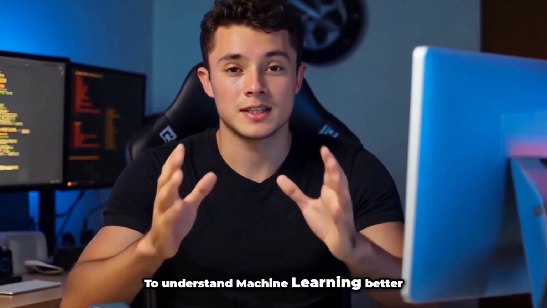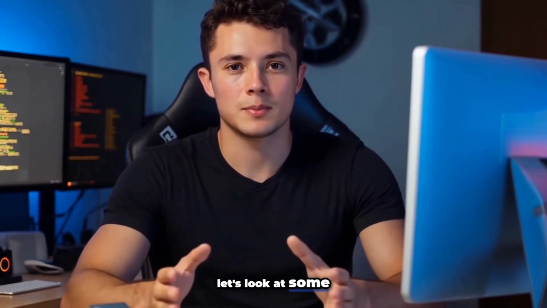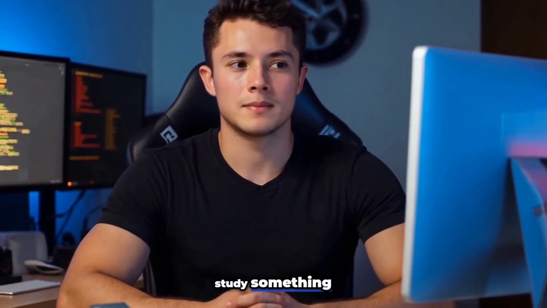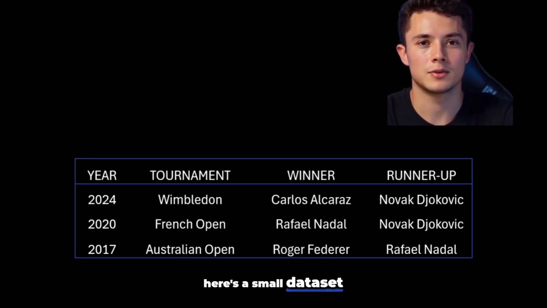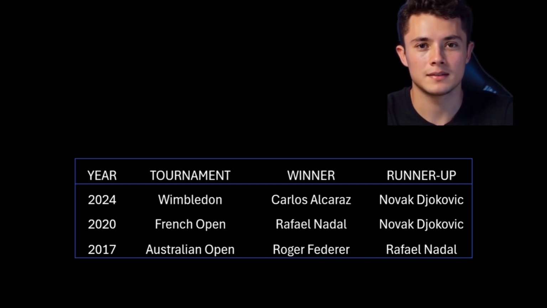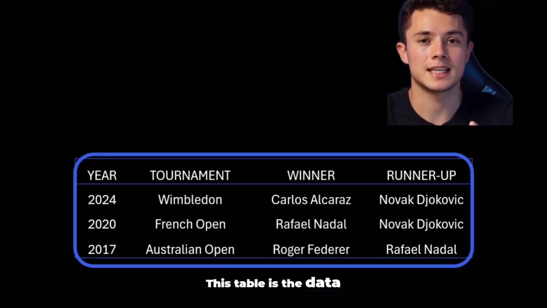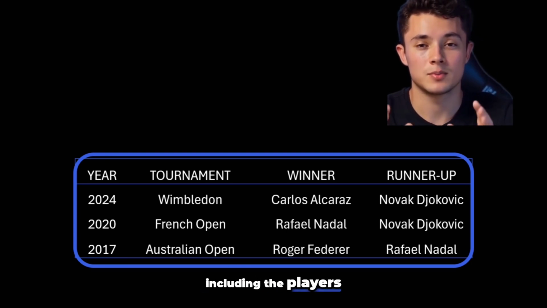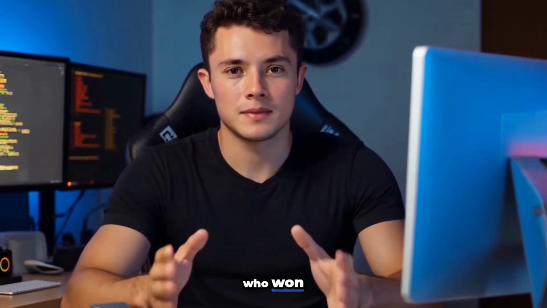To understand machine learning better, let's look at some basic data science terms. Data is all the information we collect to study something. For example, here's a small dataset of tennis matches. This table is the data. It contains details from 3 matches, including the players, where they played, and who won.